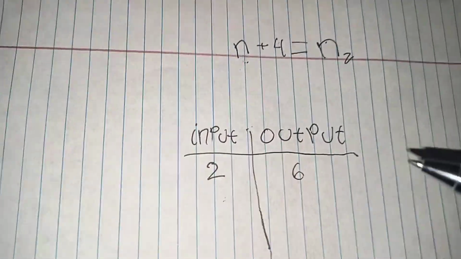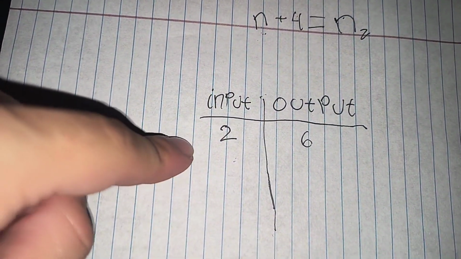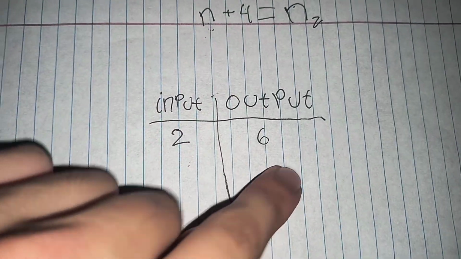And this would be the rule. The rule is the thing that you apply to the input number to get the output number. And that's what an input and output table is.